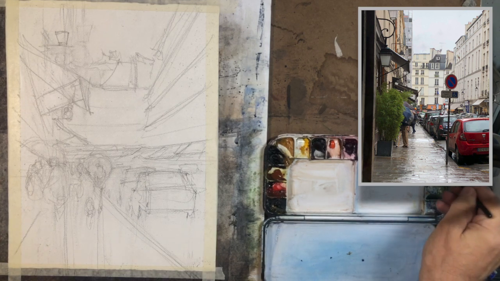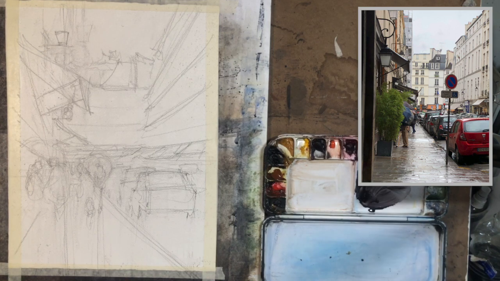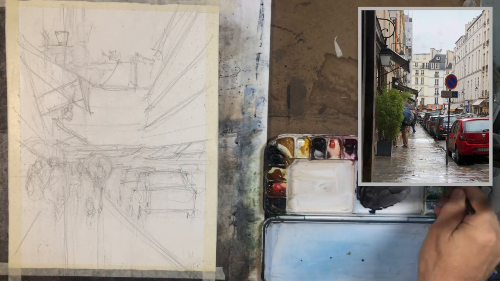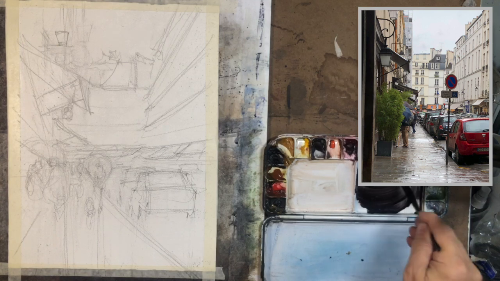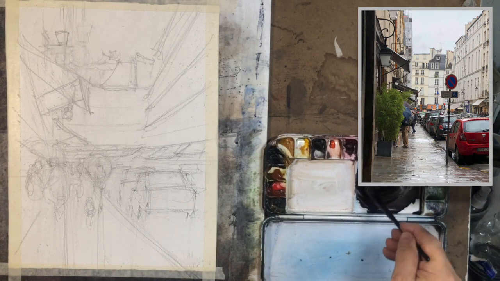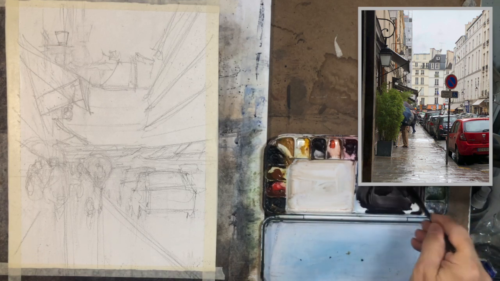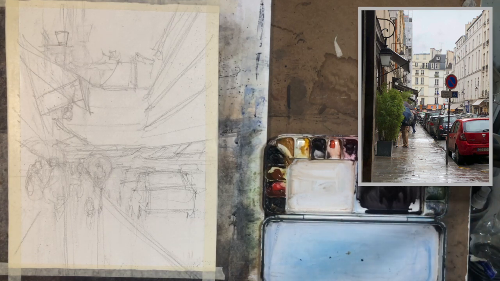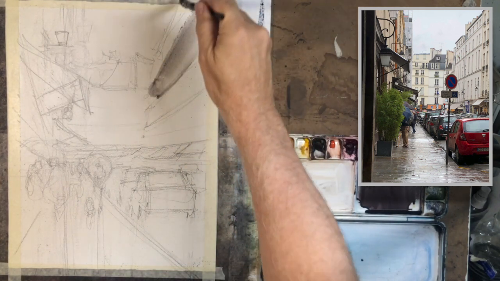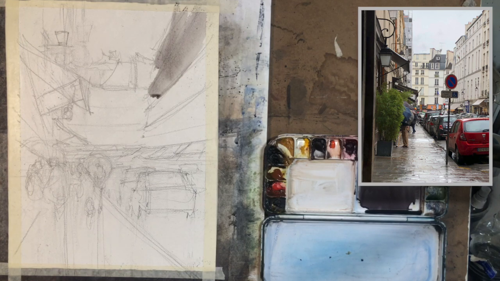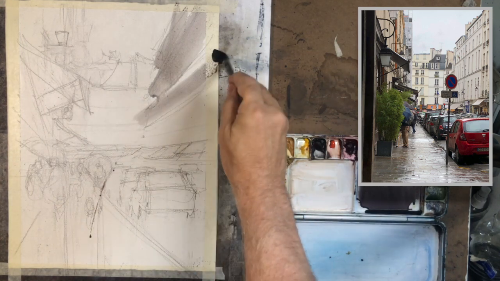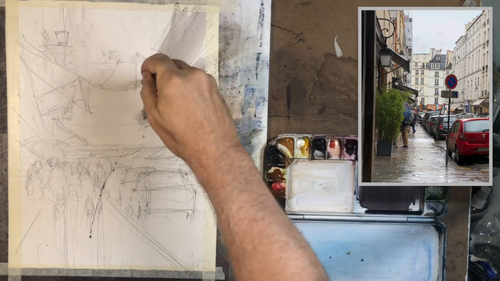I'm just going to be using neutral tint for this exercise. You can use black, you can use Payne's gray, sepia, whatever you like. I'm using neutral tint. And I'm just mixing up a puddle. I'm not going to do anything in the sky. I'm just going to start in the buildings themselves and start to place some washes here. Kind of lighter washes, a lot of water, and start to catch the tops of these buildings.